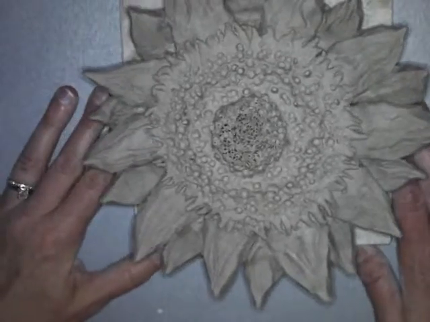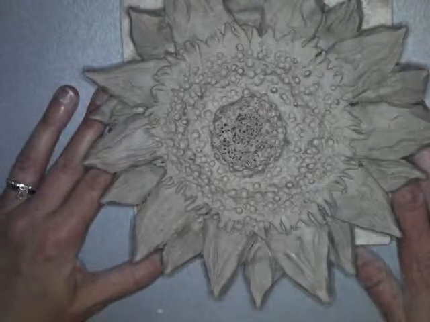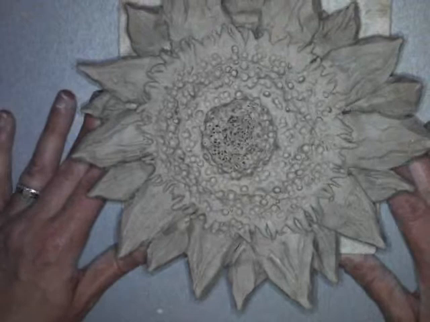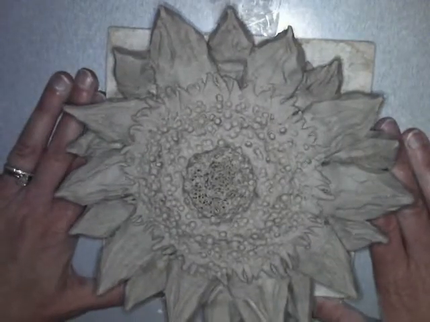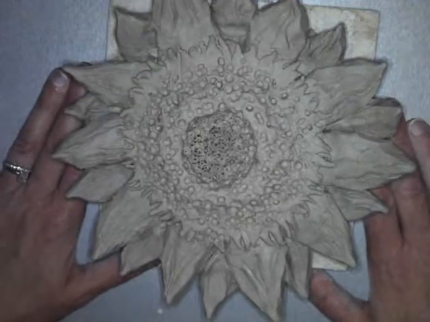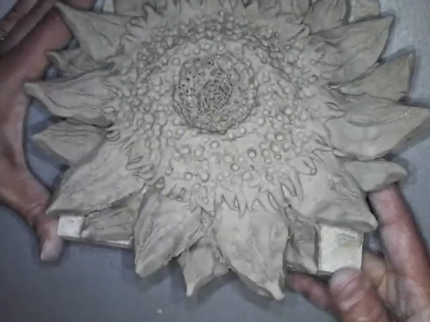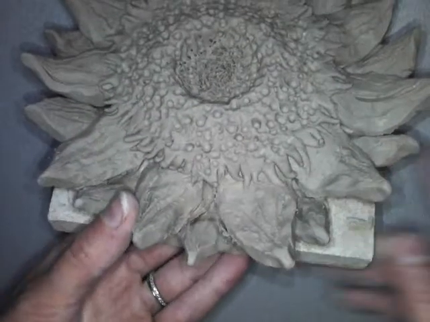This video is how to create surface differences and transitions on your relief sculpture. This is an example of a completed relief sculpture. It's obviously a sunflower, and this student did a beautiful, beautiful job transitioning from texture to texture.